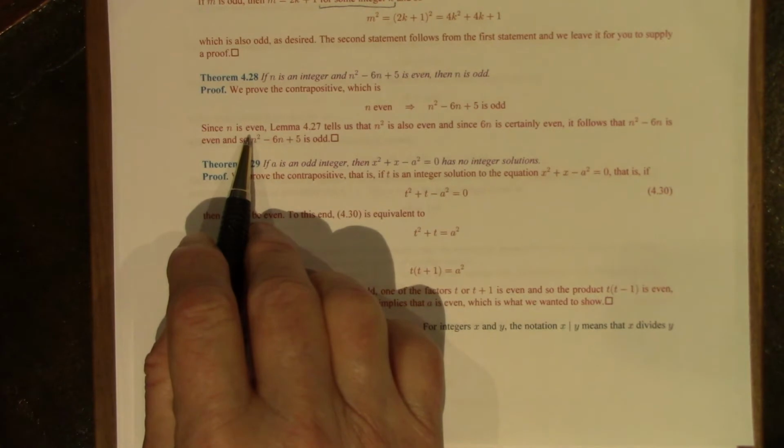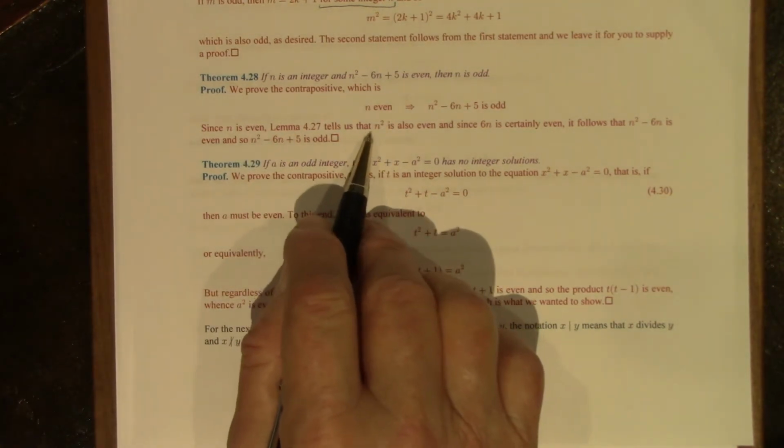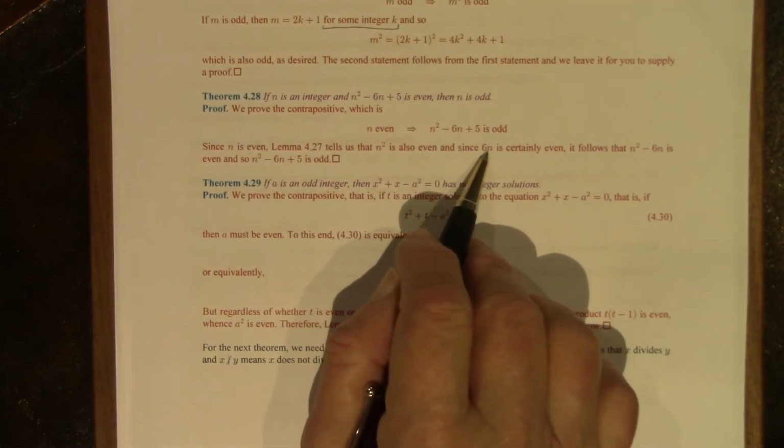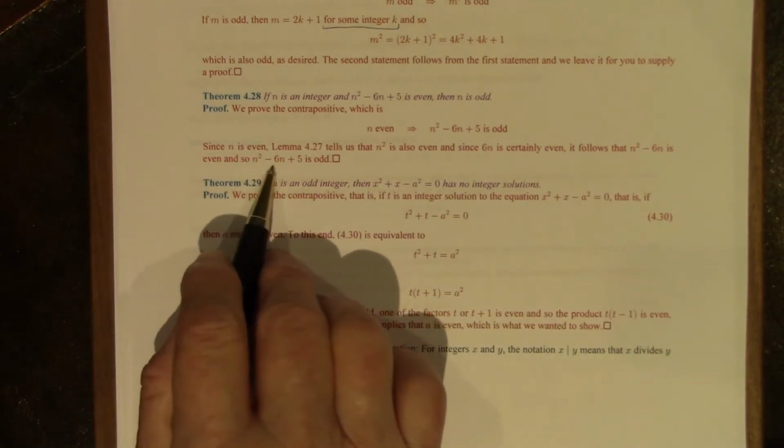Since n is even, our lemma tells us that n squared is also even, and since 6n is certainly even, n squared minus 6n is even, and so n squared minus 6n plus 5 is odd.